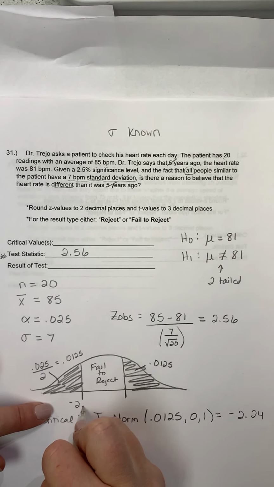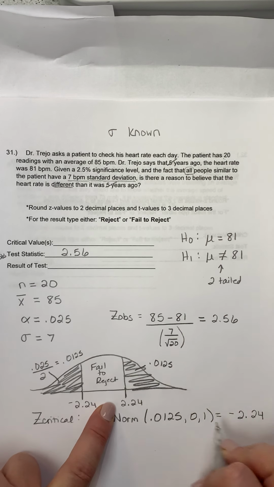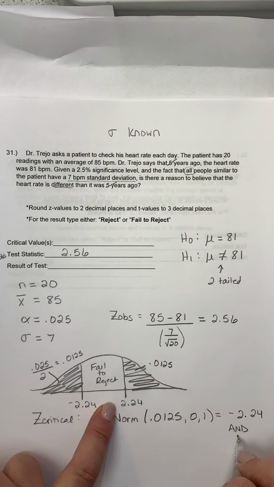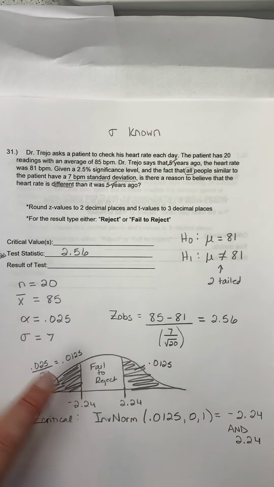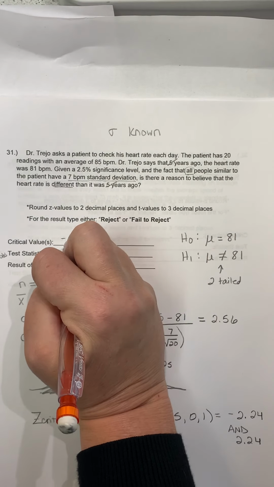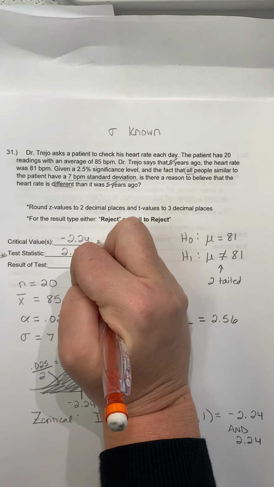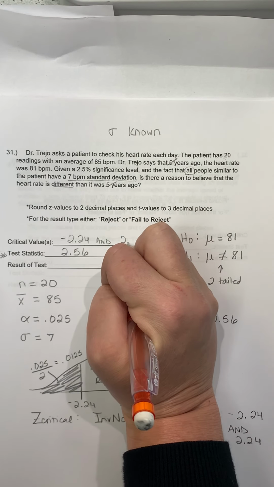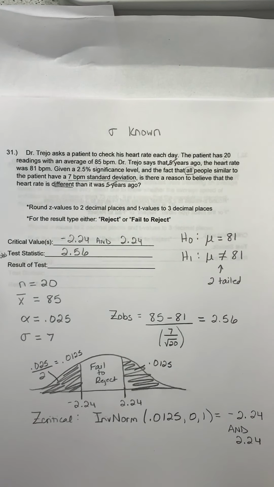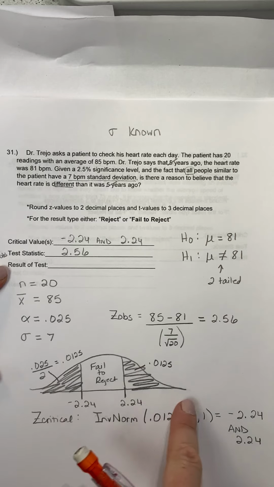Okay. Now, that takes into account this critical value, but we need another one. We need a positive critical value. So you're also going to have the positive version. So make sure you choose the answer that has both, right? Because it's a two-tailed test. Now, the result of the test, here we go.